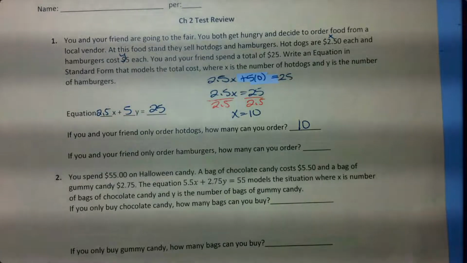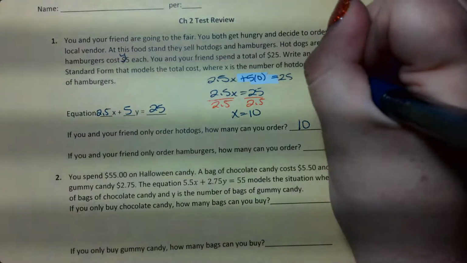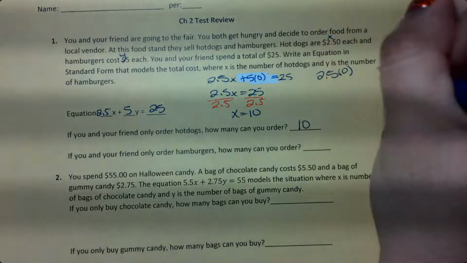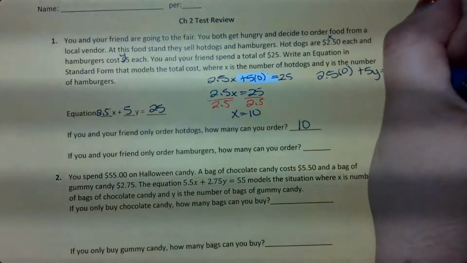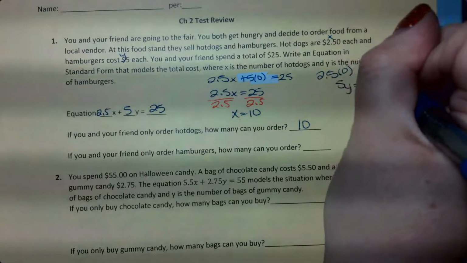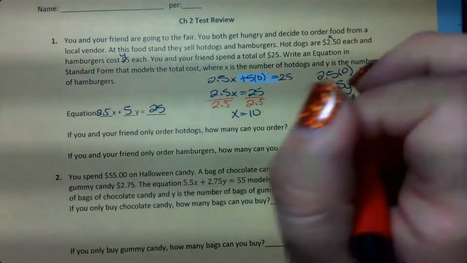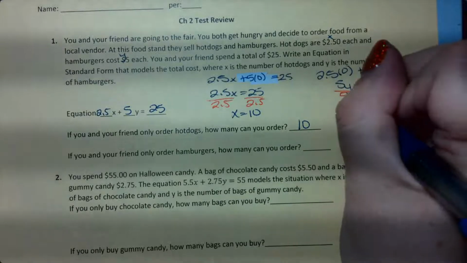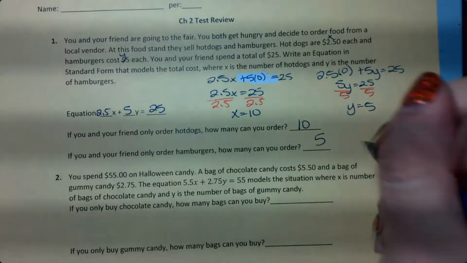And then I want to figure out if I only order hamburgers, how much that's going to be. This one I'm going to plug in 0 for hot dogs, and then 5y equals 25. Then I want to divide both sides by 5. I get y equals 5. So there are 5 hamburgers that I can order.